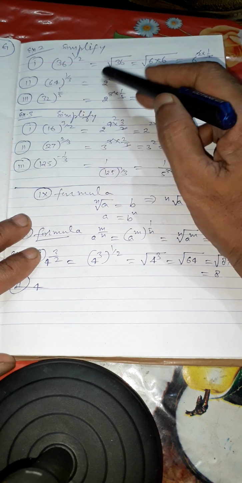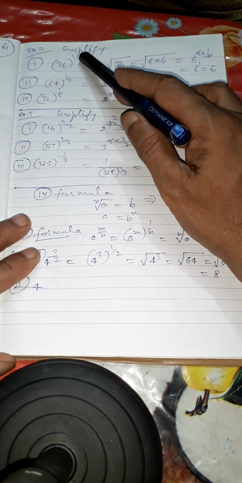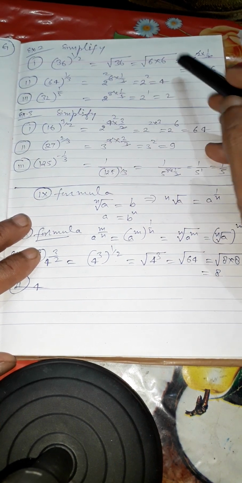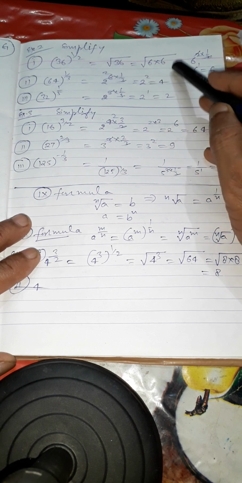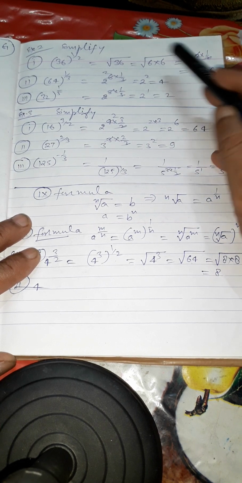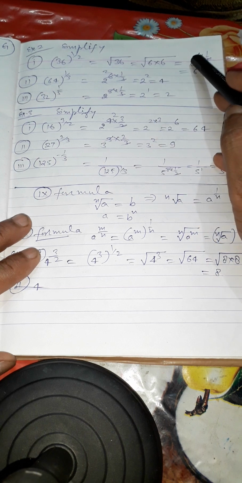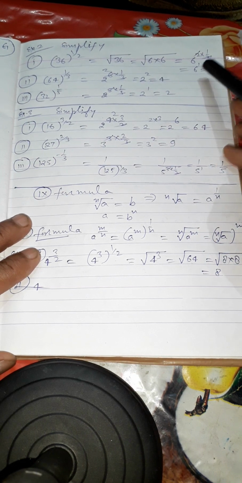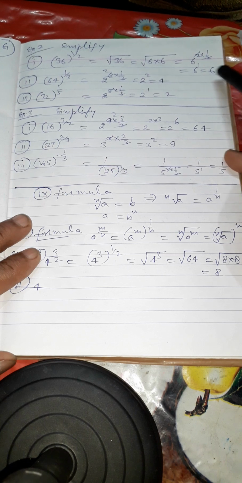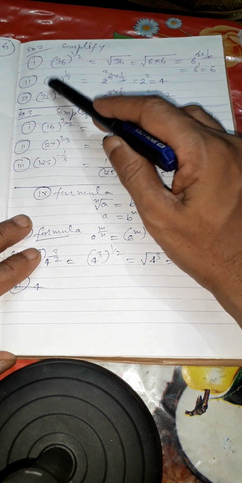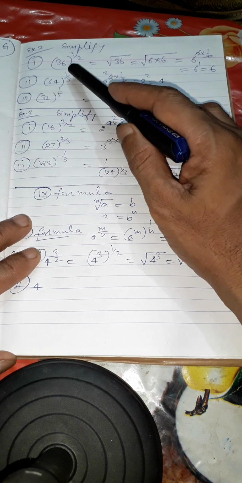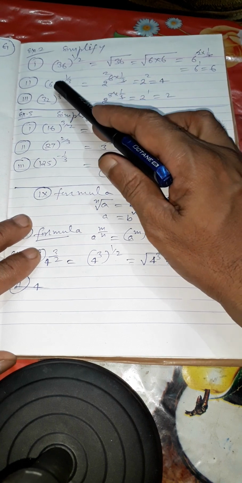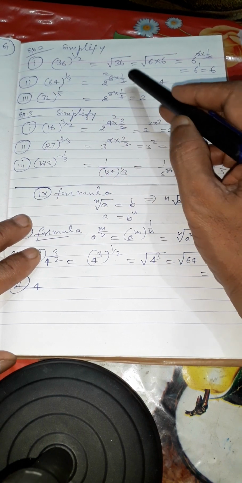Example number 2, simplify. 36 to the power 1 by 2 means root 36, it is root 6 into 6, means 6. Root is half power, so 6 to the power 2 into 1 by 2, it is 6 to the power 1, means 6. Next part of the sum, 64 to the power 1 by 3. 64 means 2 to the power 6 into 1 by 3.